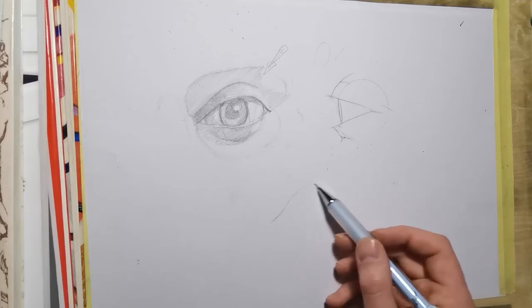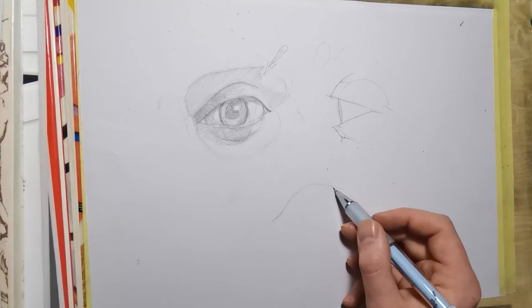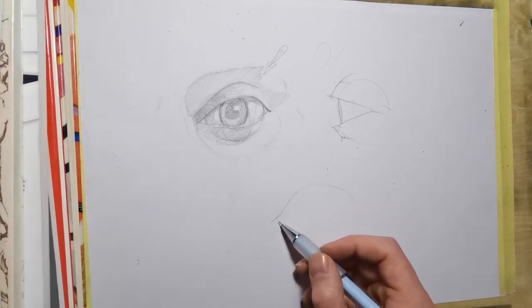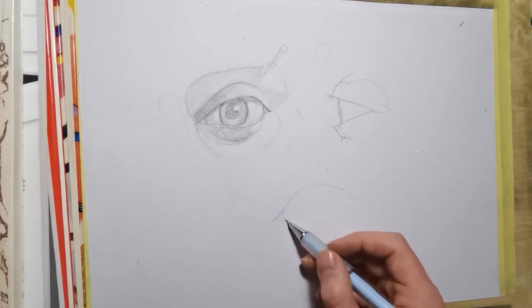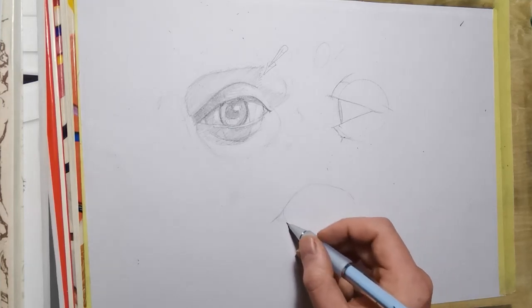Alright, here we're going to start with the detailed eye. I'll start with a few simple outlines, and then we'll drop into a time lapse, and then we'll come back at the end and talk a little bit there as well.